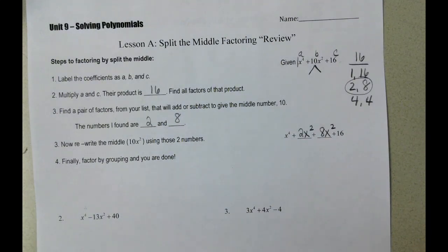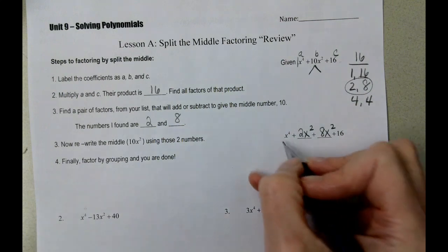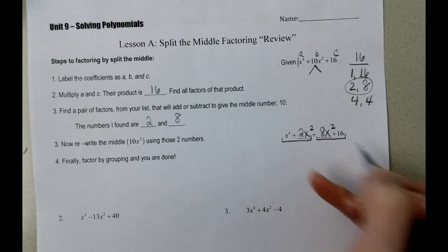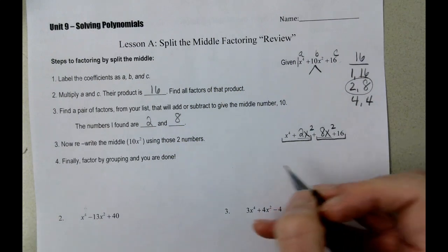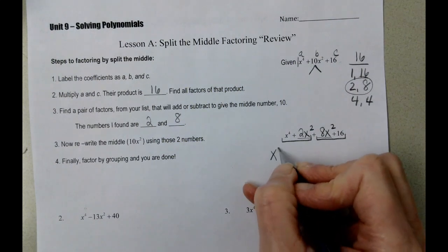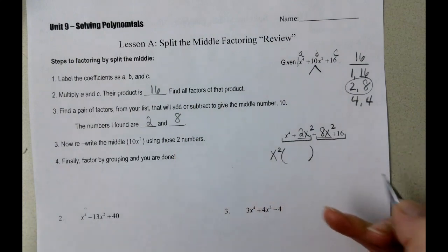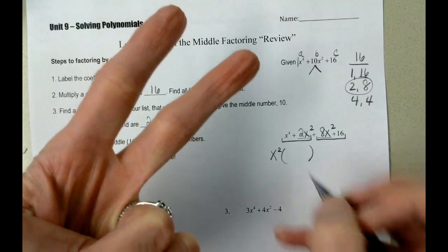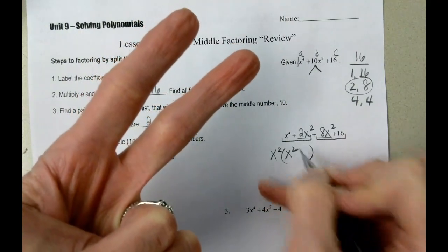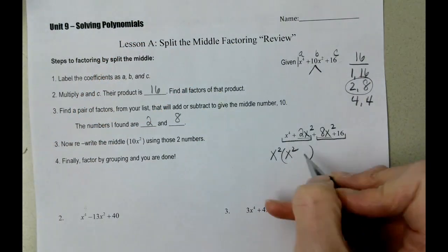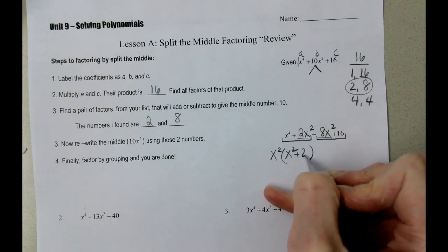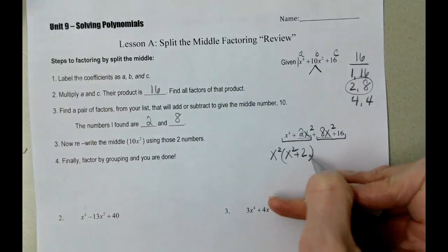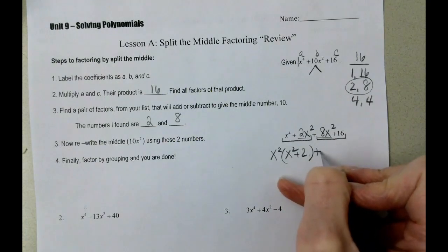And now we can finish this problem by grouping. Here's our first group, here's our second group. Greatest common factor in the first group is x squared, which is the smallest exponent. There's 4 x's. We took out 2 x's. We still have 2. We didn't do anything with the 2. We had 2 x's. We took them out. We don't need to write any x's here.